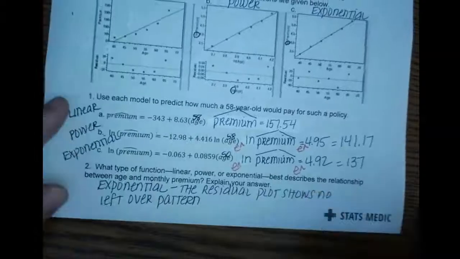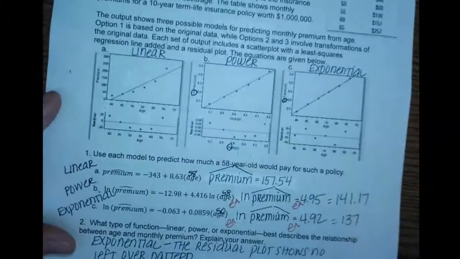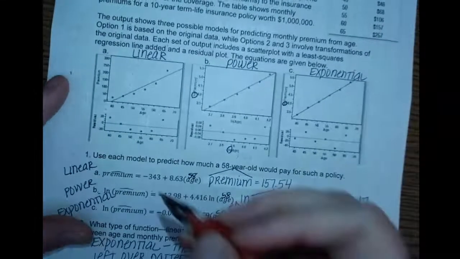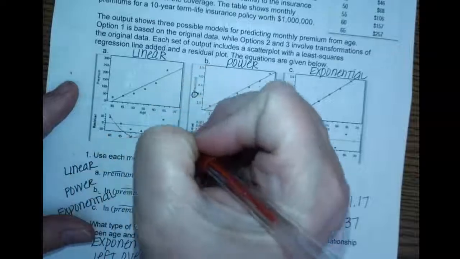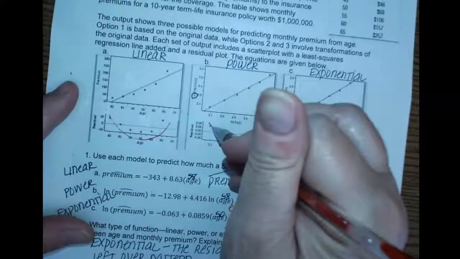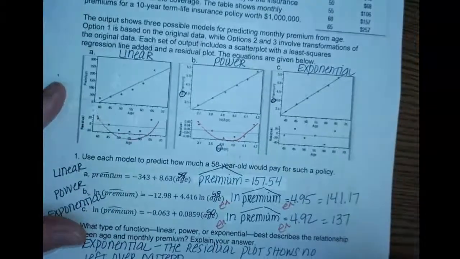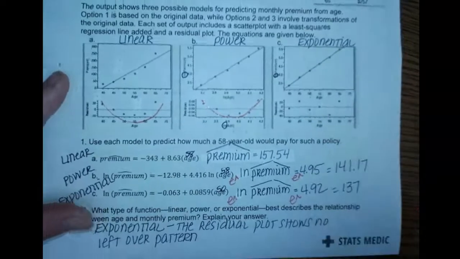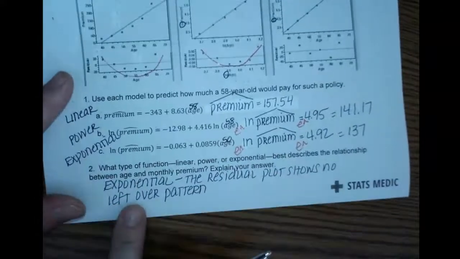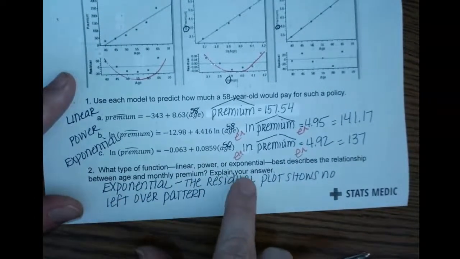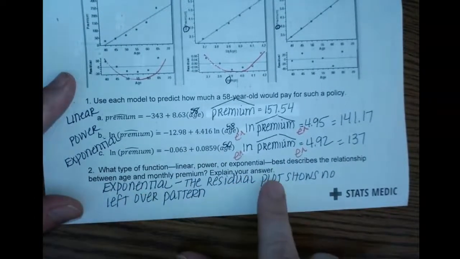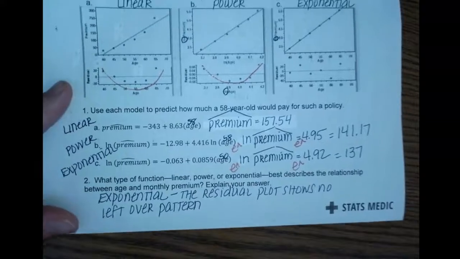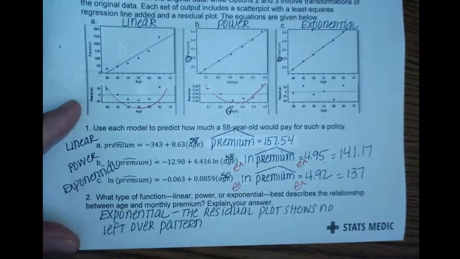Of these, which one was the best? Well, when you're looking, you can see that there's a pattern in our residuals here, but in this one, that is scattered. So that's what made this one the best choice, the exponential. So don't just say exponential, you need to explain your answer. So it's exponential because the residual plot shows no leftover pattern. Hopefully that makes sense. Let me know if you have any questions, and I'll see you in class.